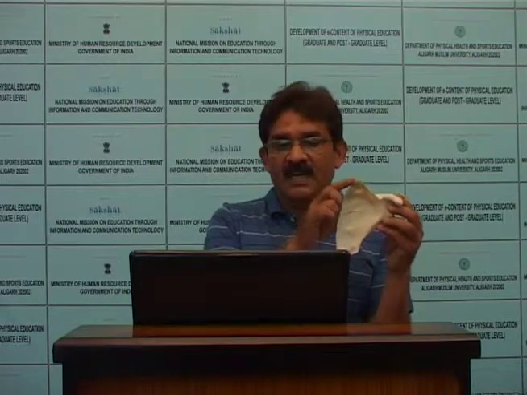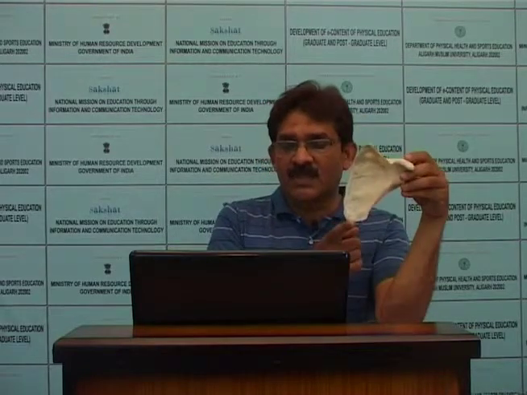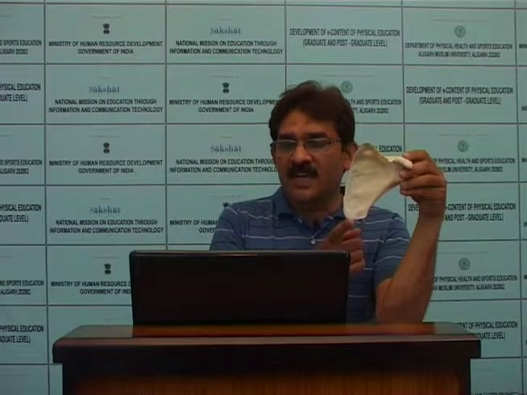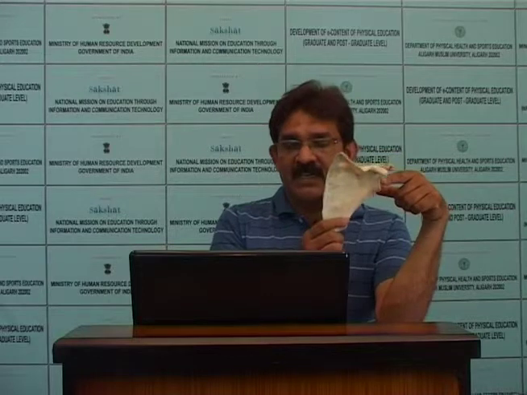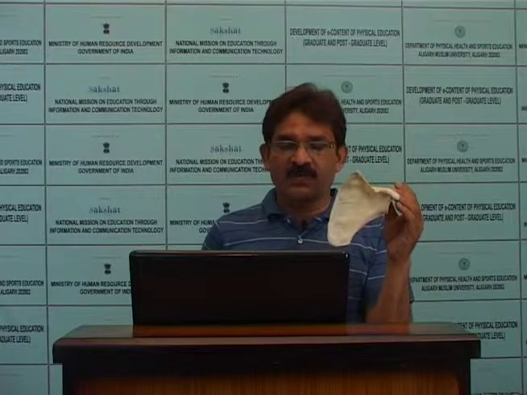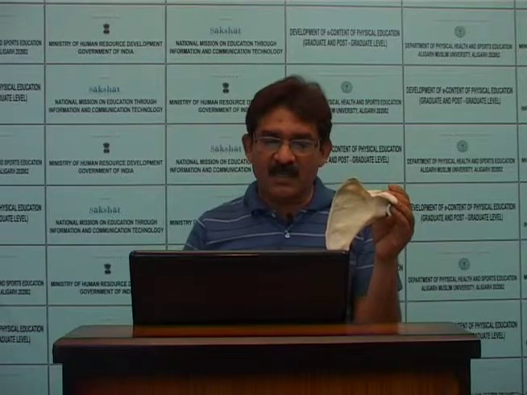Three angles: the superior angle, opposite to the second rib. This is the superior angle. This is the inferior angle, opposite to the seventh rib or seventh intercostal space. Laterally, the glenoid cavity. This is the glenoid cavity. Two surfaces: the anterior surface is concave, the suprascapular fossa, and the posterior surface has the supraspinous and infraspinous fossae, the spine of the scapula, and this is the acromion.